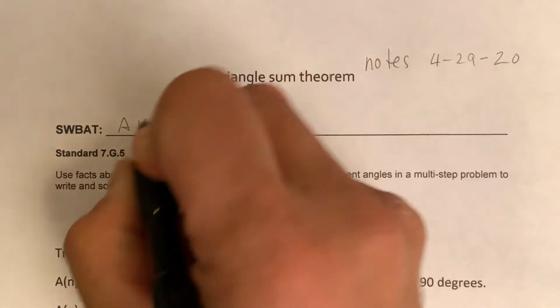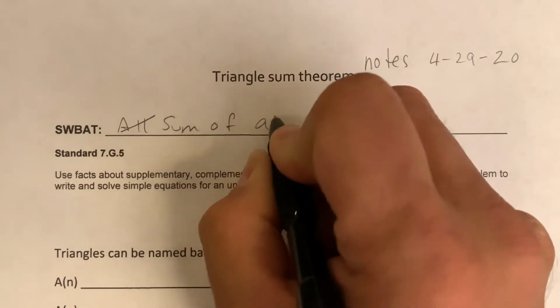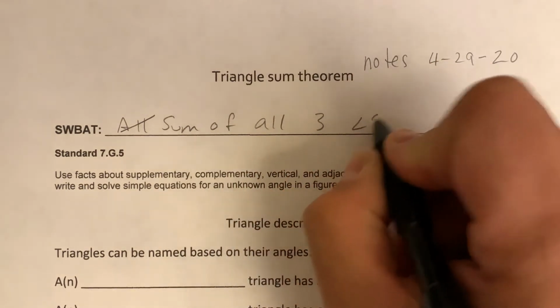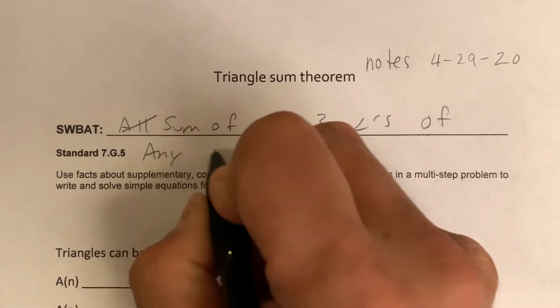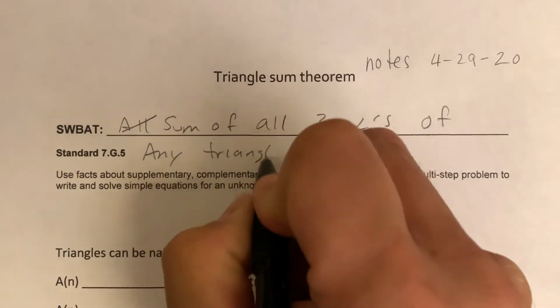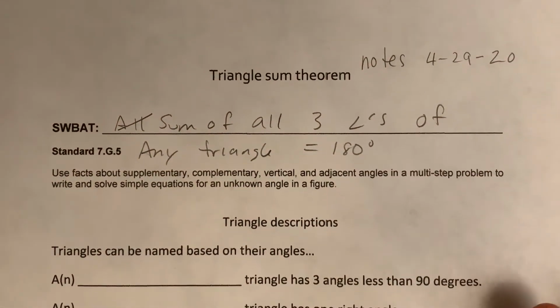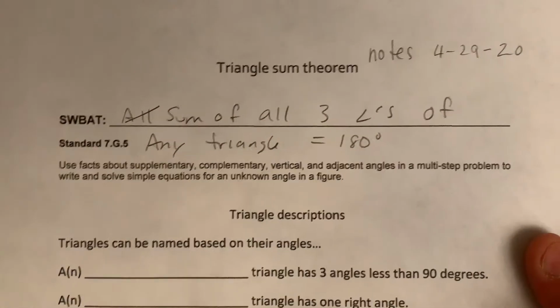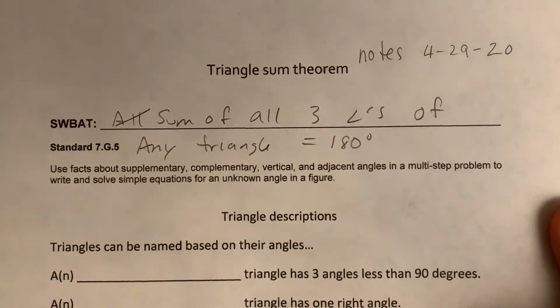I should say the sum, so let's fix that. The sum of all three angles of any triangle equals 180 degrees. And there's all kinds of ways to prove that too, but I thought I'd skip that here. You can look that up if you want to see it, though. It's kind of interesting. So we're going to first talk about some basic triangle descriptions.